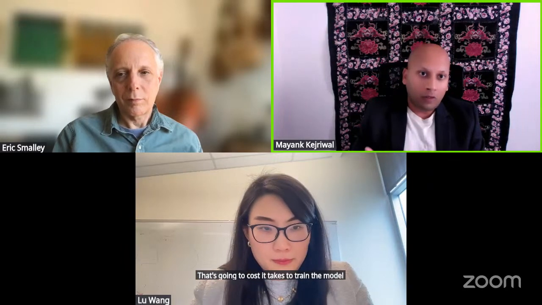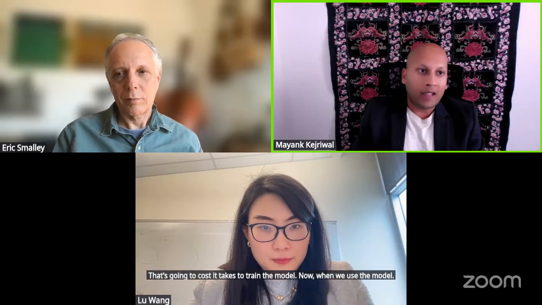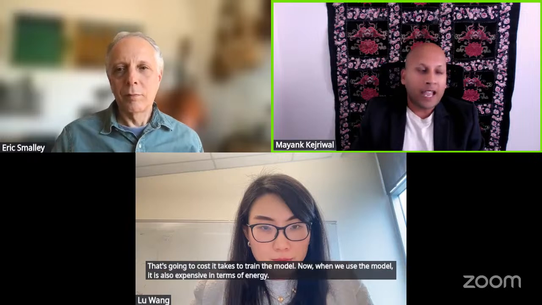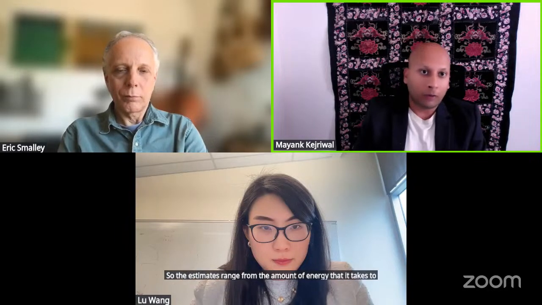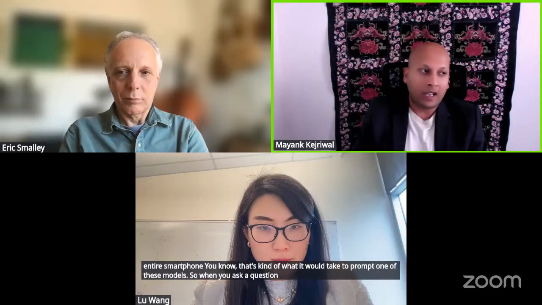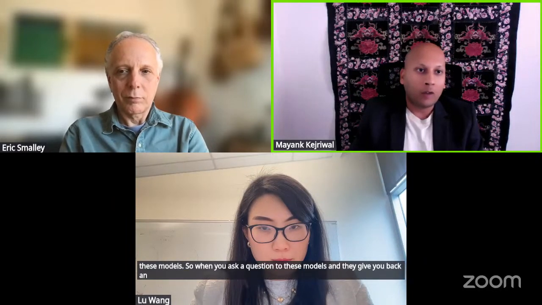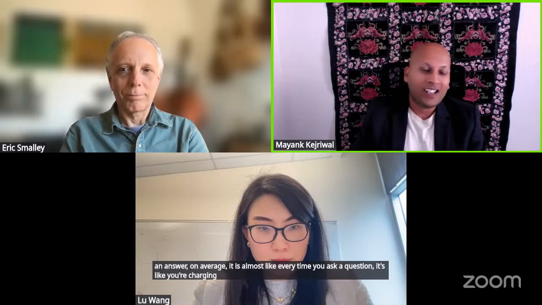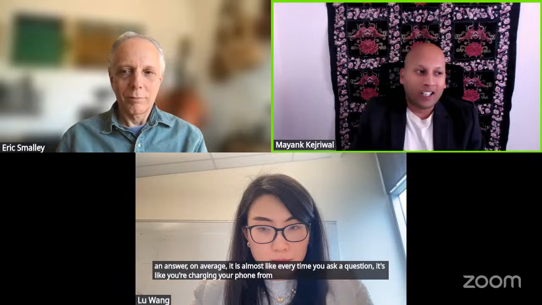Now, when we use the model, it is also expensive in terms of energy. The estimates range from the amount of energy it takes to charge an entire smartphone. That's what it would take to prompt one of these models. So every time you ask a question and it gives you back an answer, it's roughly like charging your phone from 0 to 100.